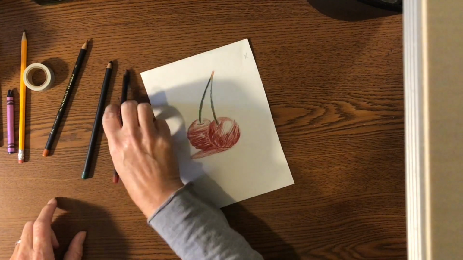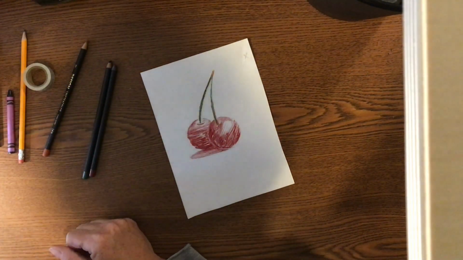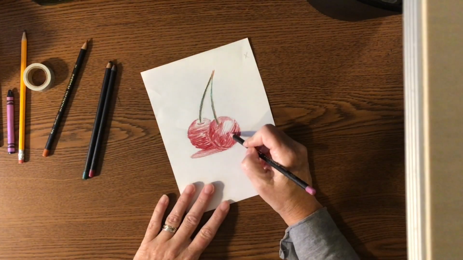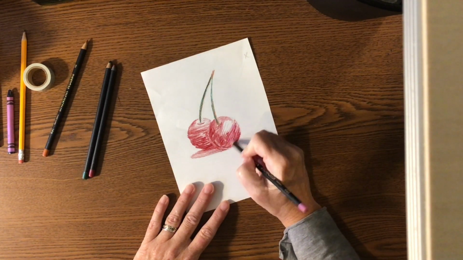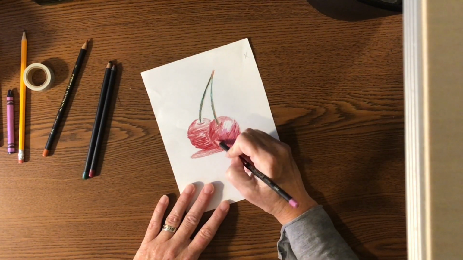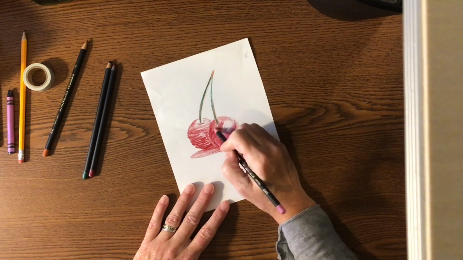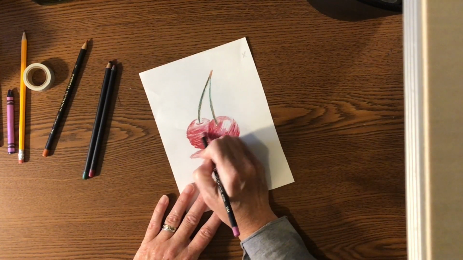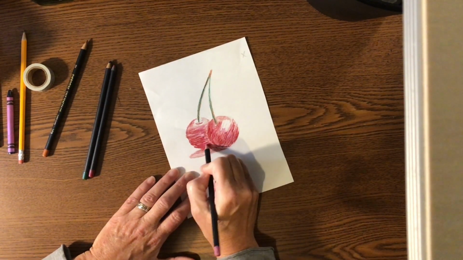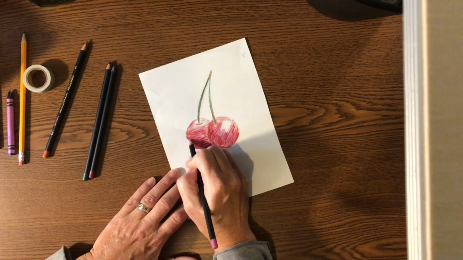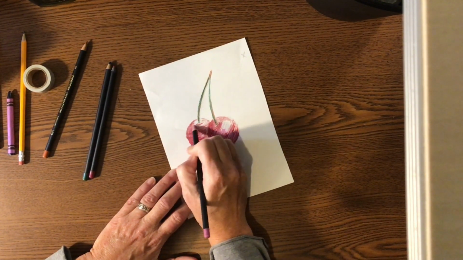So you can see my two cherries, and I think I'm gonna add a tiny bit of pink. Just a tiny bit here and there. It helps, sometimes it helps with the highlights and filling up some space, especially if you don't want all that darkness.